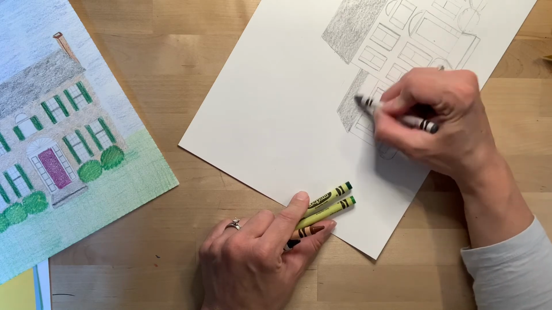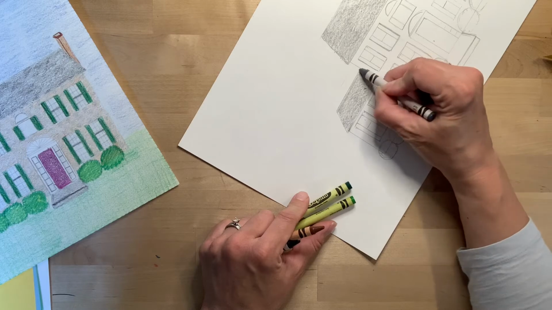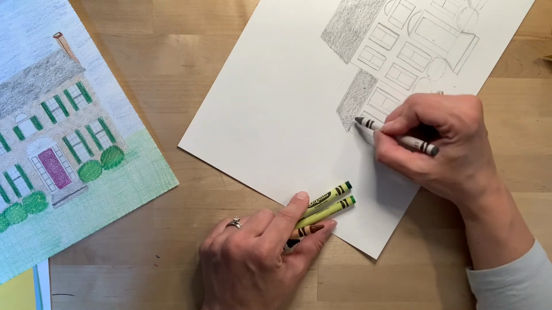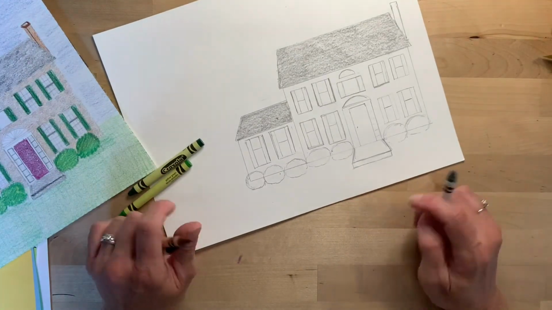Now, your house is probably going to look a little bit different than mine, and that's great because every house is different. Just like each of us, every house is a little bit different. I'm just showing you how to draw my house because a lot of it's going to help you draw your house.